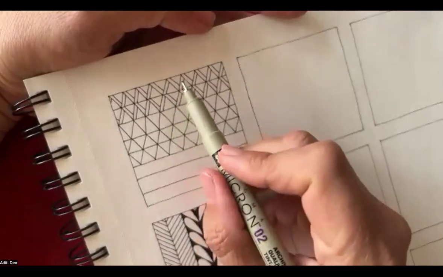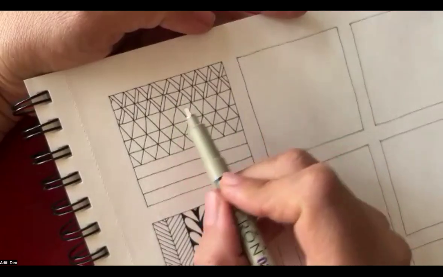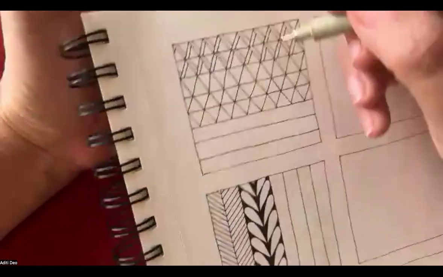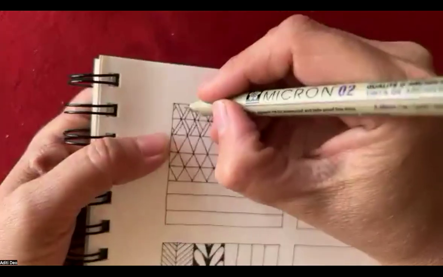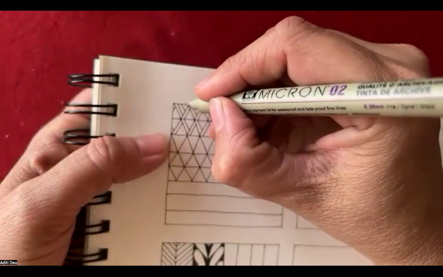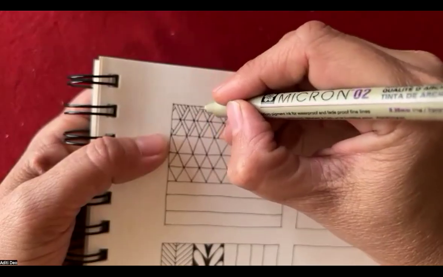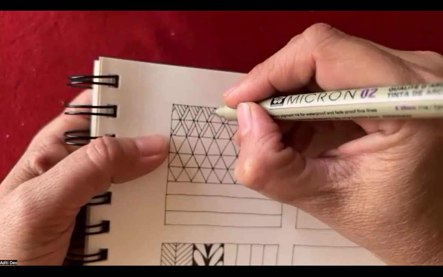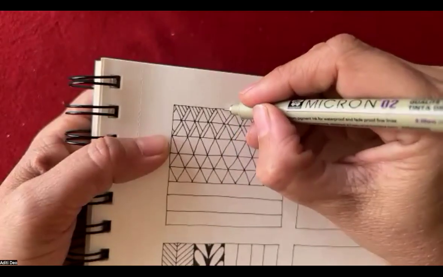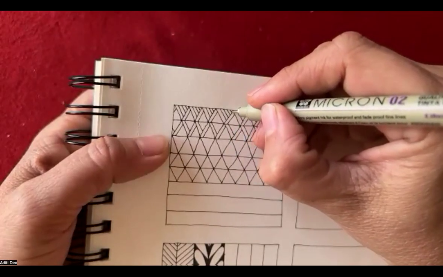So the joy in this design is trying to keep these lines equidistant. Then you can add more lines to make the texture dense, and these lines must also be the same distance away.